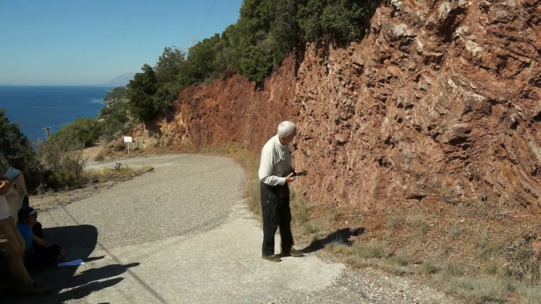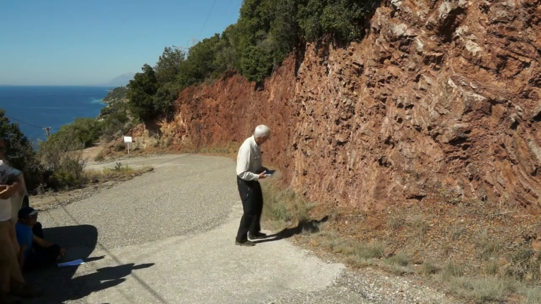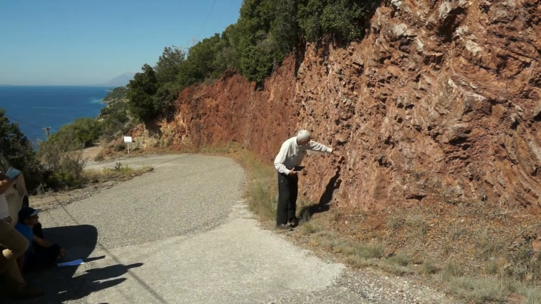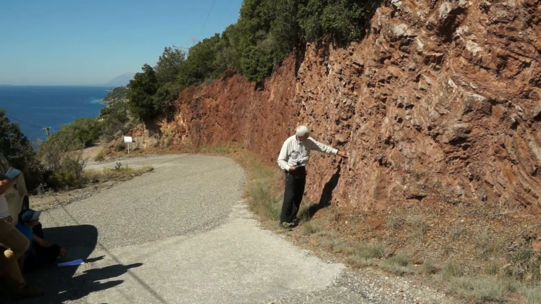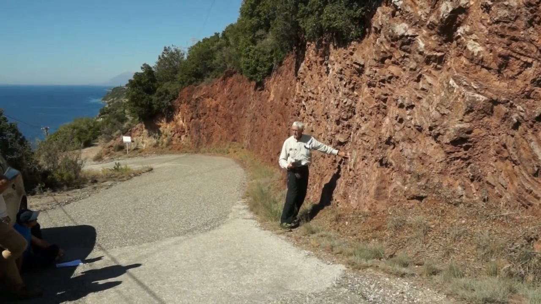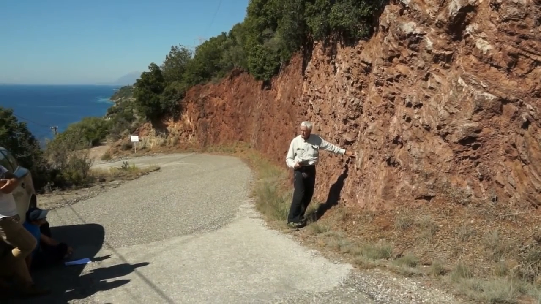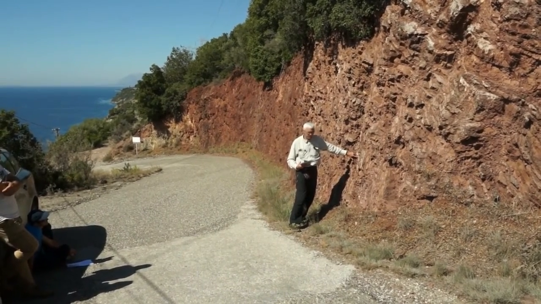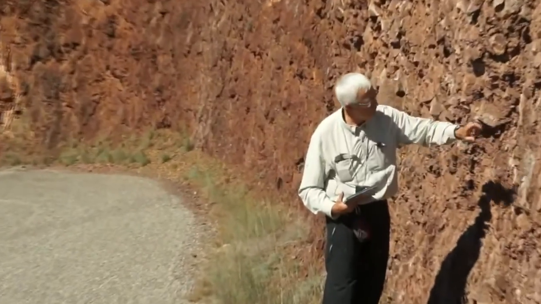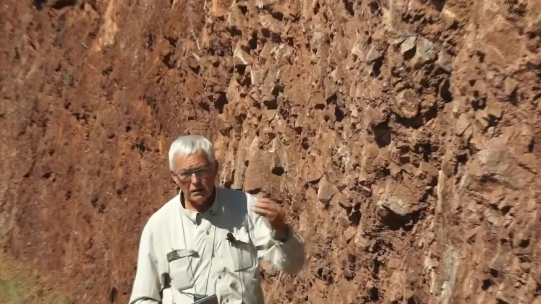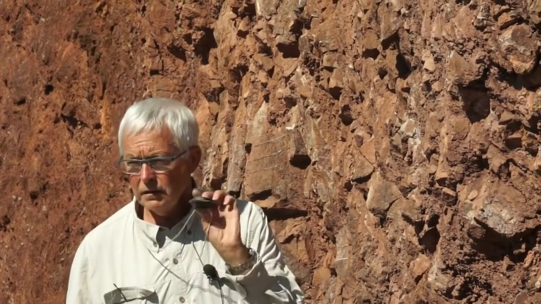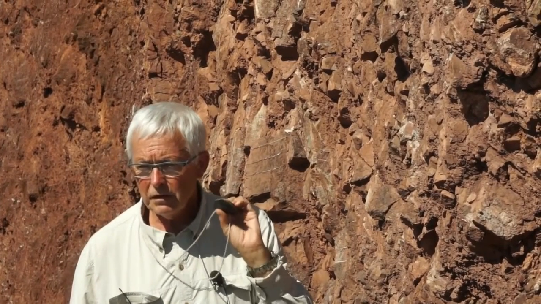If you look at some levels that are completely light gray, this is dominantly calcareous, so it's carbonate, calcium carbonate, but it's also very fine grain. You cannot see the size of the grain even with this small device.